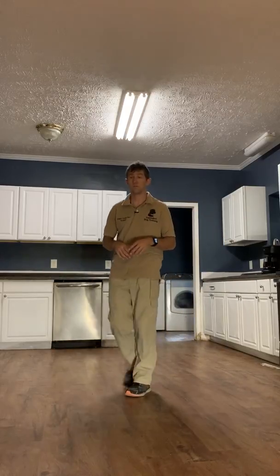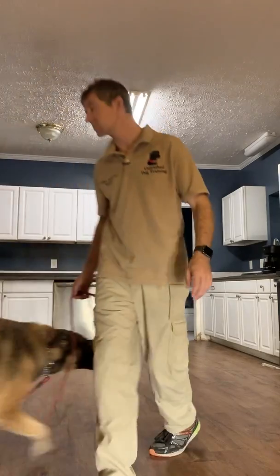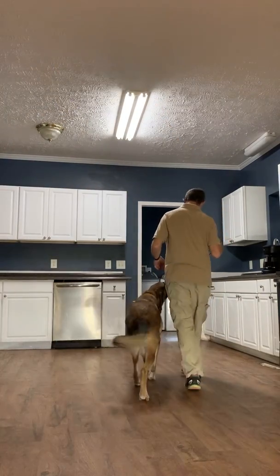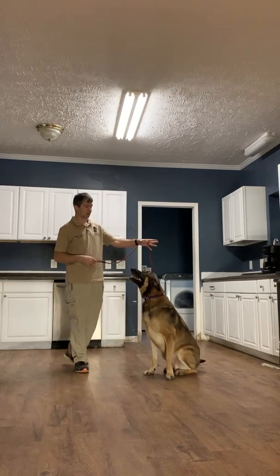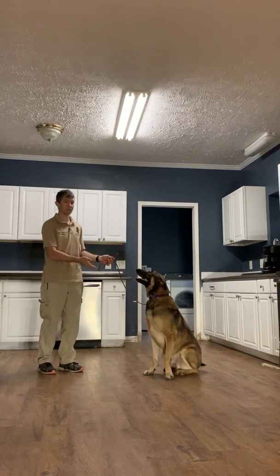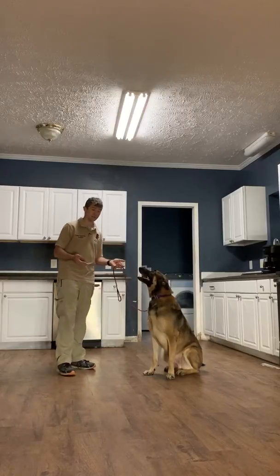All right, so I'm going to get Axe over here. In general, everybody here would think that this is a sit position. There's no reason to think that he is not sitting.